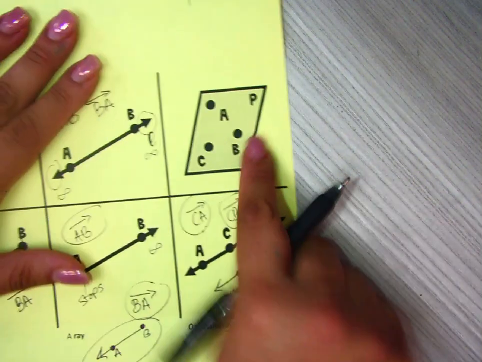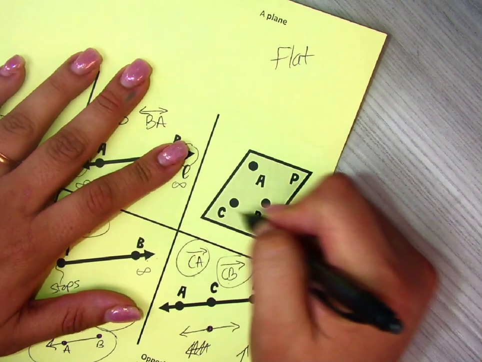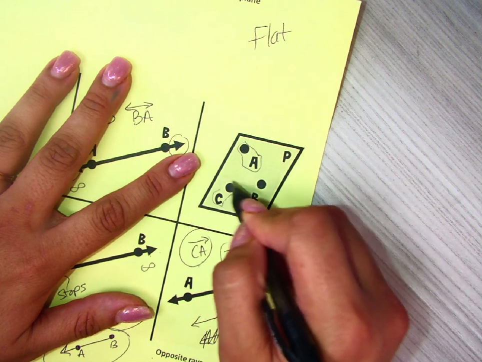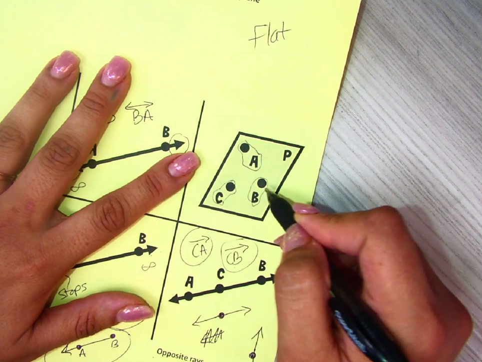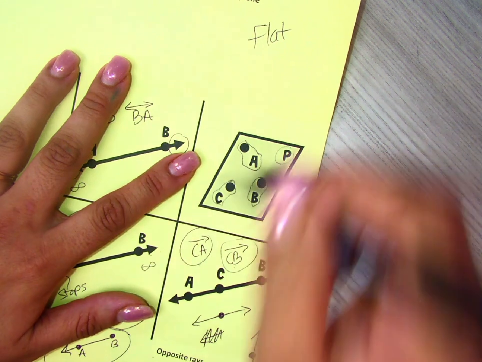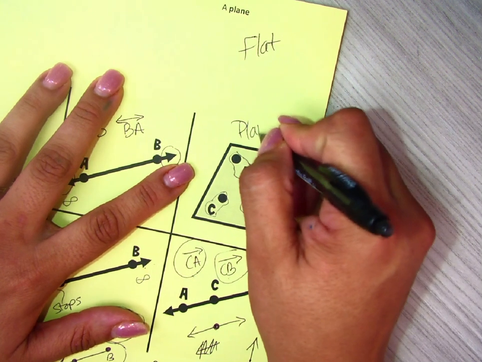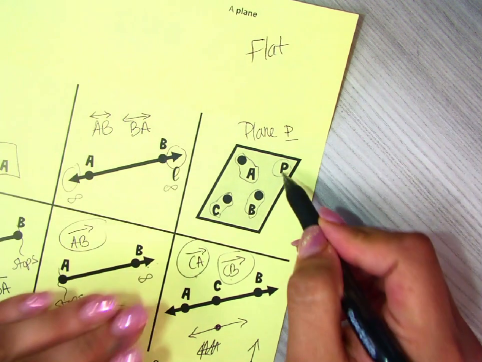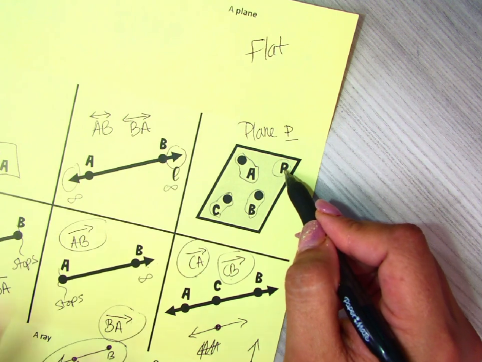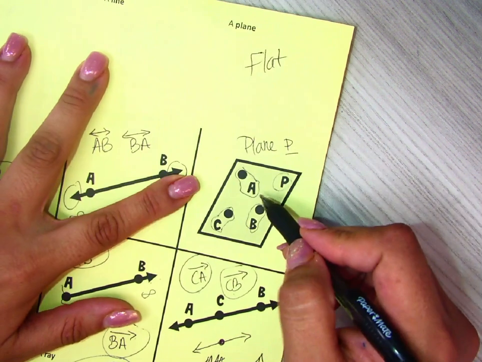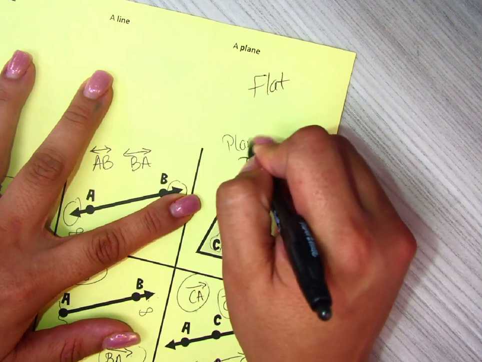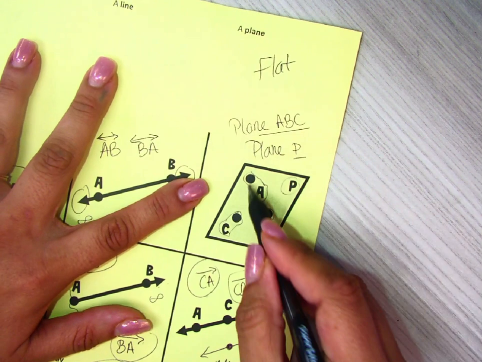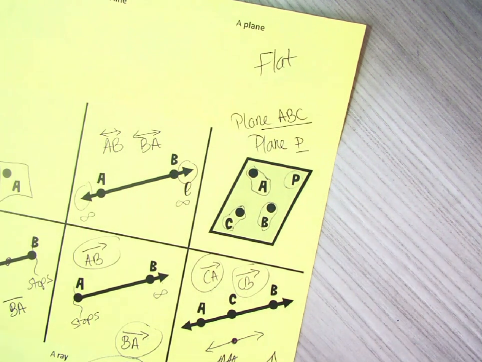So whenever we identify things on a plane, you want to look for what it's being given. This A is attached to that point, this C is attached to that point, and this B is attached to that point. This P is by itself. So that's speaking to you. That's telling you that this plane could be called plane P because it's identifying the plane as the letter that's by itself. Also, a plane can be called plane and then a combination of the points that it has. A, B, C, because point A, B, and C are on the plane.